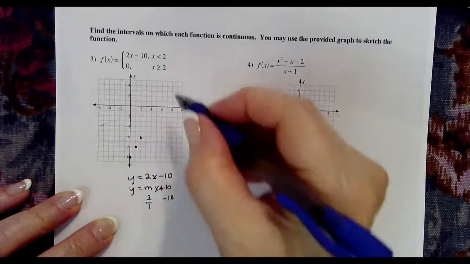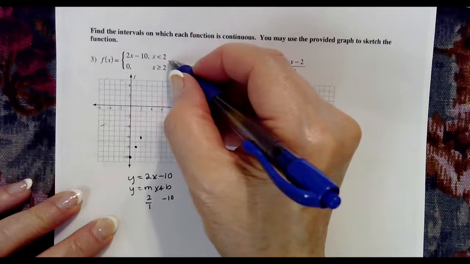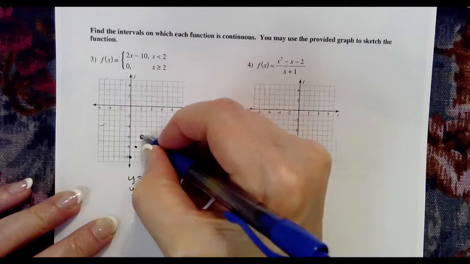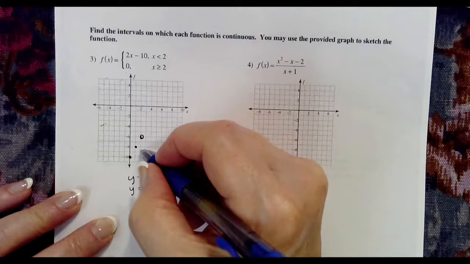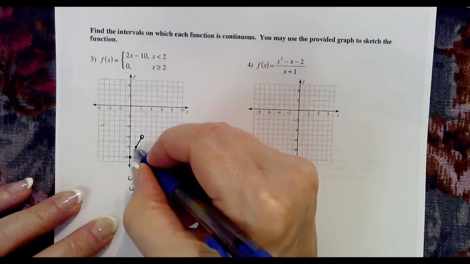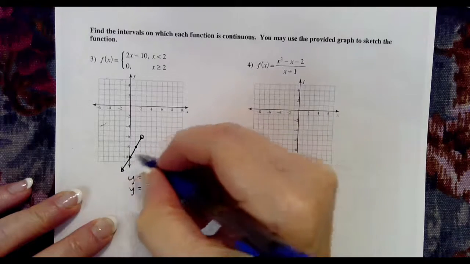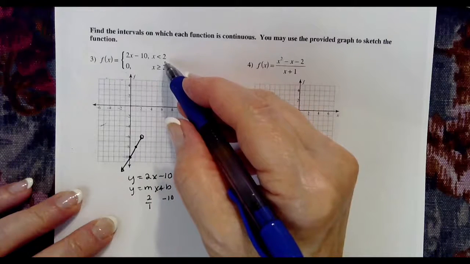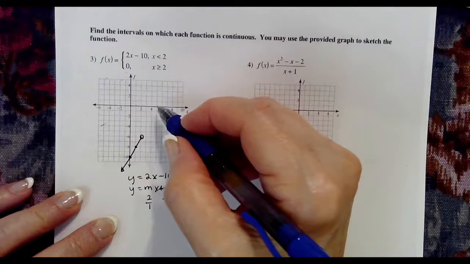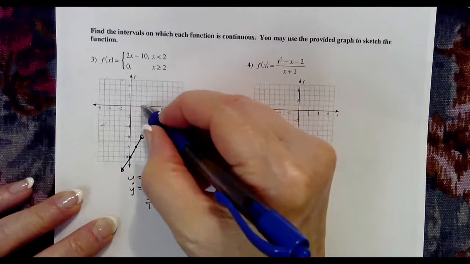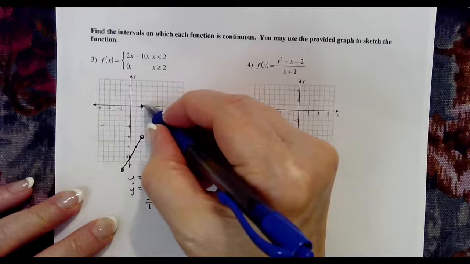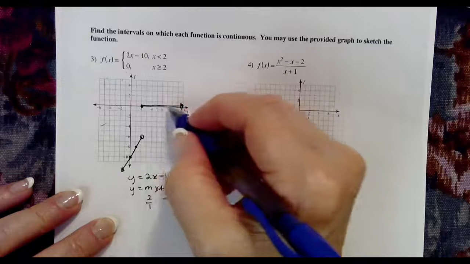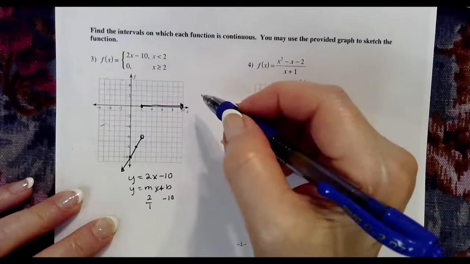Well, I stopped here because that's where the other line takes over. So this is going to be an open circle because this one right here started from going off this direction, right? So this is going to be an open circle because we have the less than 2 is open circle. Then it says starting at 2, so filled in dot now, it's going to be to the right on the x-axis because that would be where y equals 0 is going to be all along the x-axis.